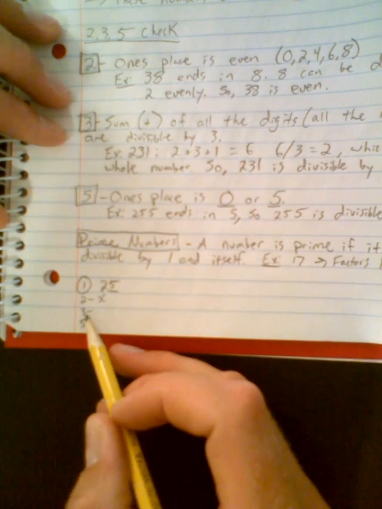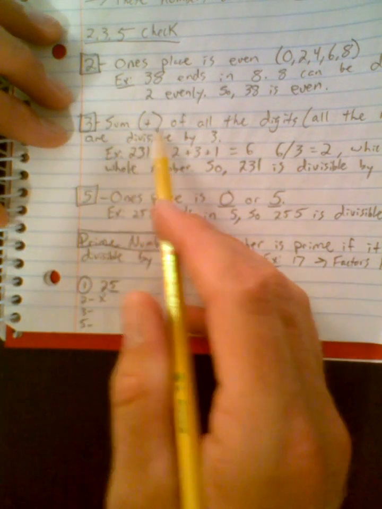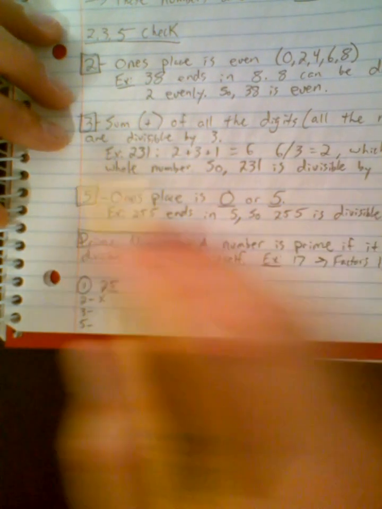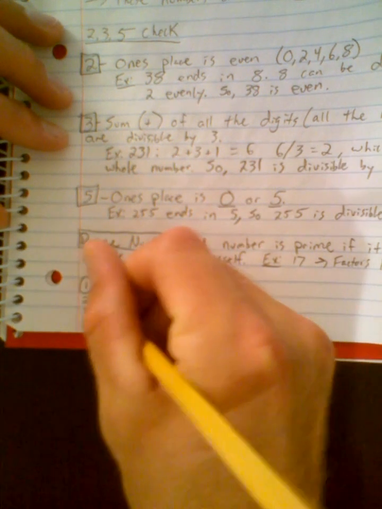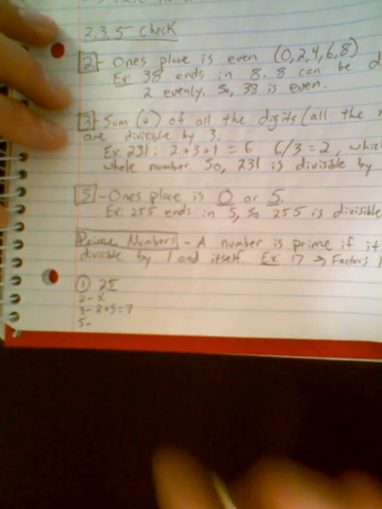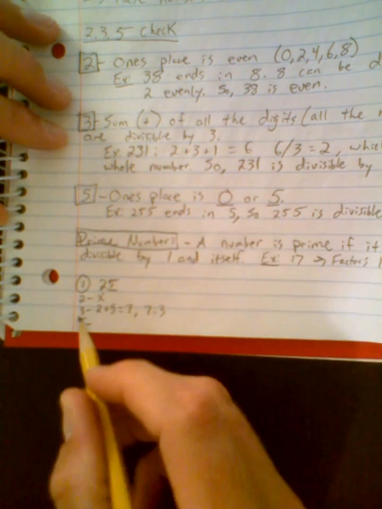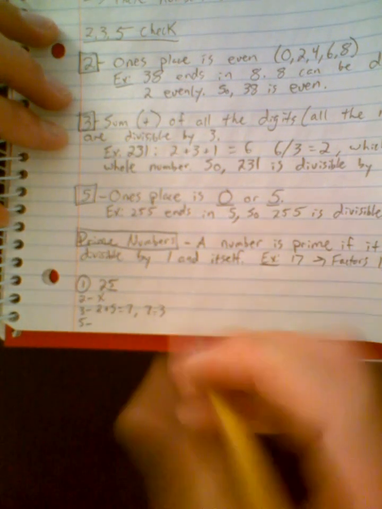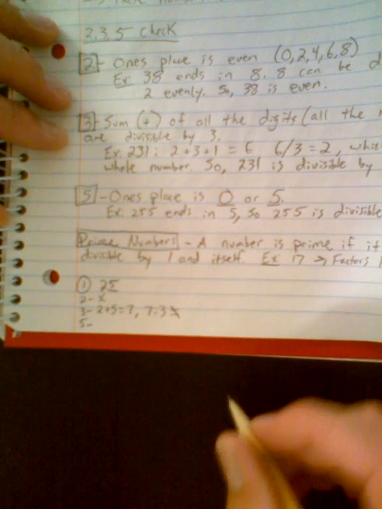The 3 test, let's see if the 3 test works. Well, the 3 test says sum of all the digits of all the numbers are divisible by 3. So let's go and write 2 plus 5, and that equals 7. Well, 7 divided by 3, because that's the number we're testing, does not equal a whole number.